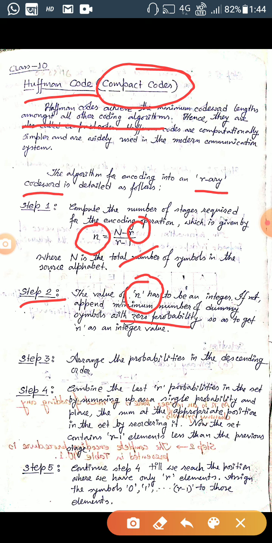Okay. For step number 3, you have to arrange the probabilities in descending order. That means in the probability column the highest value will be the uppermost, and the least value will be the last one for that particular column. Step number 4 is you have to add the last r probabilities, and then put the added data at the next stage following the same condition, that is the descending order form. So for the next stage the number of elements will be r minus 1.